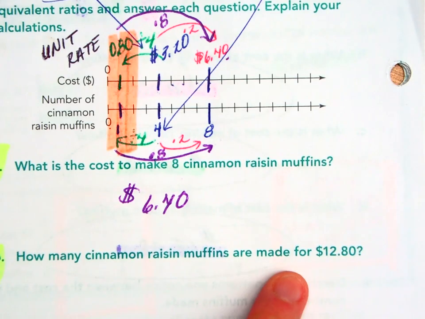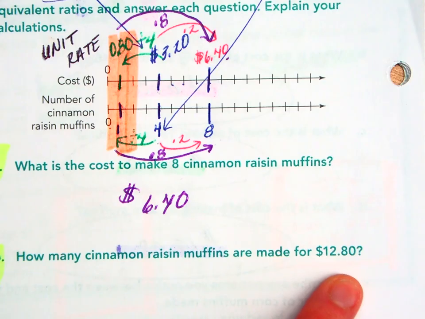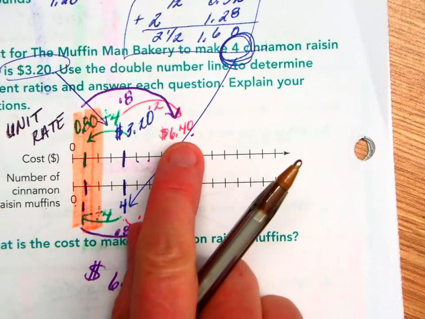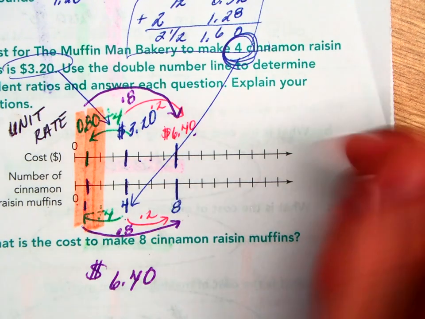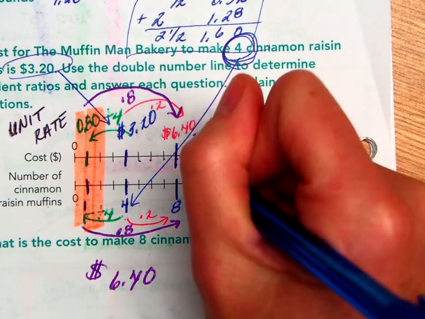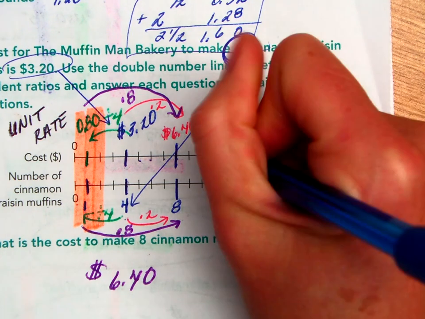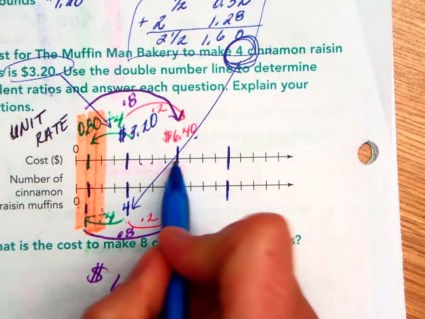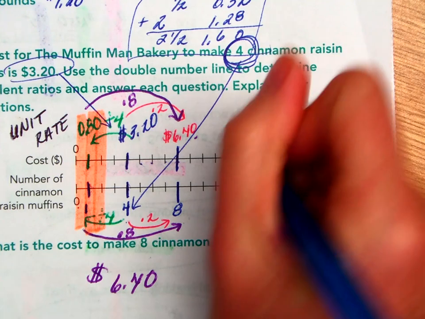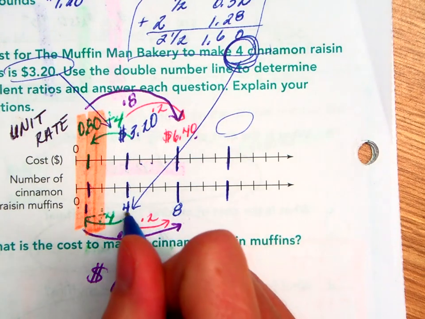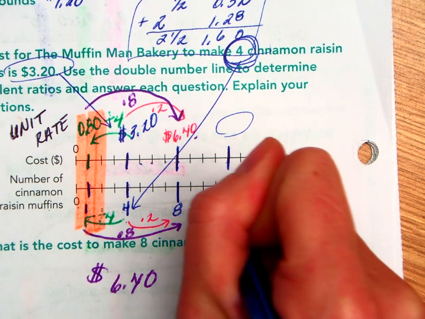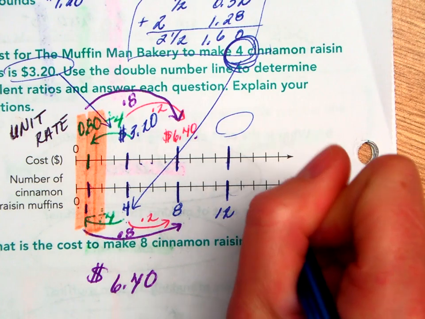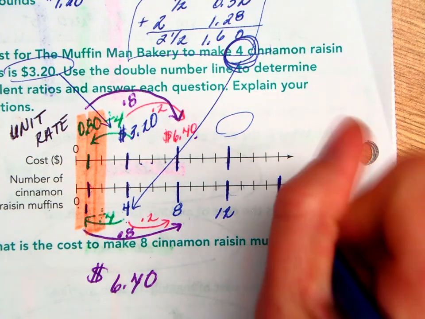How many cinnamon raisin muffins are made for $12.80? Well, $12.80 is double $6.40. Now I'm going to see how far $6.40 can go. 1, 2, 3, 4. Okay, if I'm from here to here, I add another $3.20. So we're going to figure out what that is in just a second. From 4 to 8, if you're counting by multiples of 4, what goes here? It would be 12. And then I can count another multiple of 4 and go here, and that would be 16.